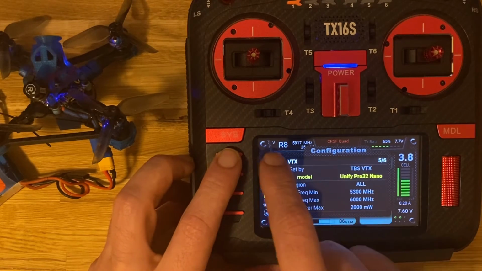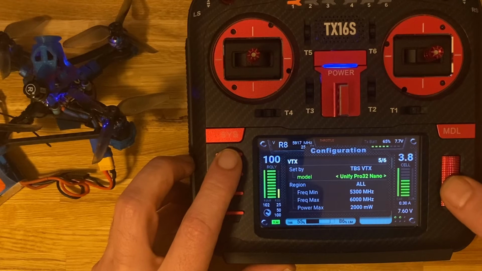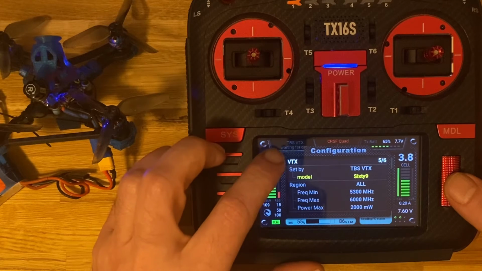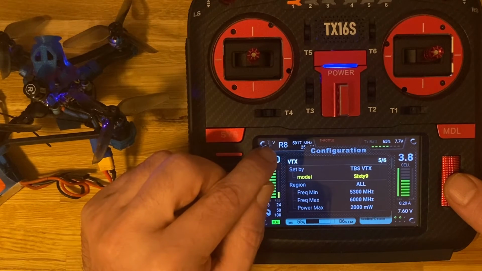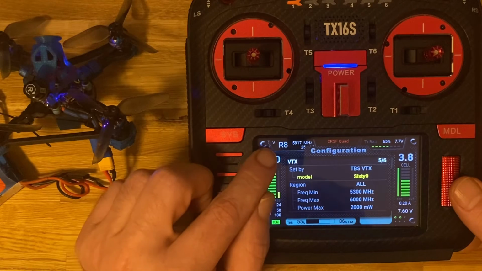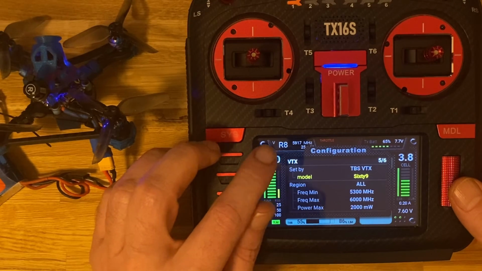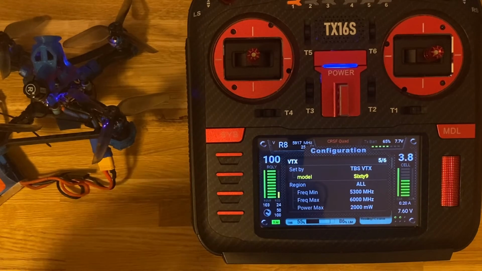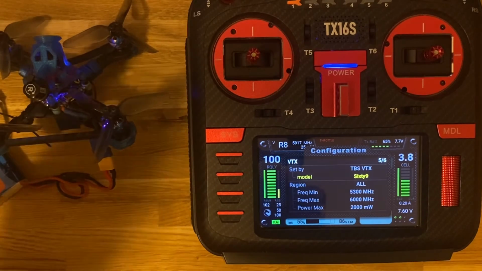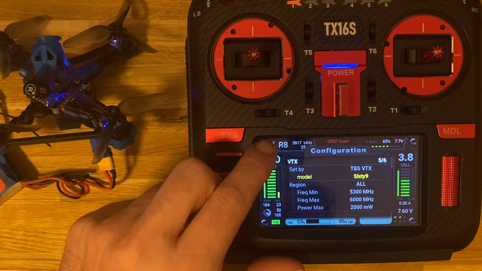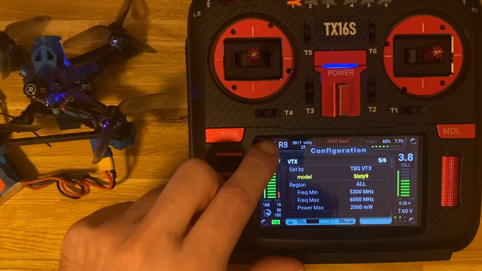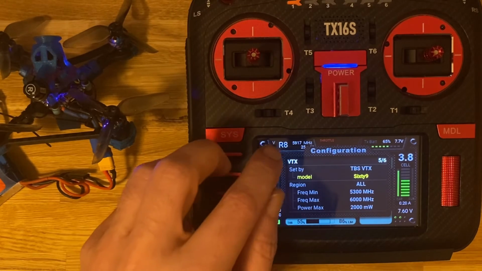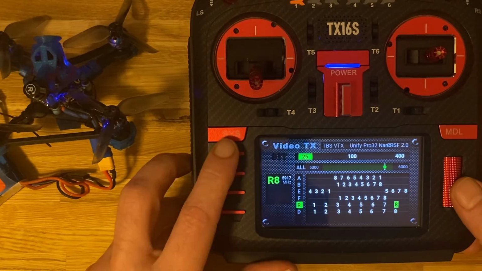Waiting, and you will see now. Let me change it again. Okay, 69. Waiting for. R means the information is from receiver, and V means that information is directly from VTX. It's because if VTX is off in CRSF, there are still some information stored in the receiver, so you can see what was the last settings. This small letter will tell you what is the source of your VTX data. Should be V.